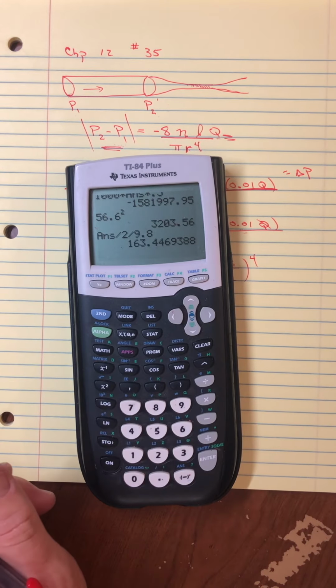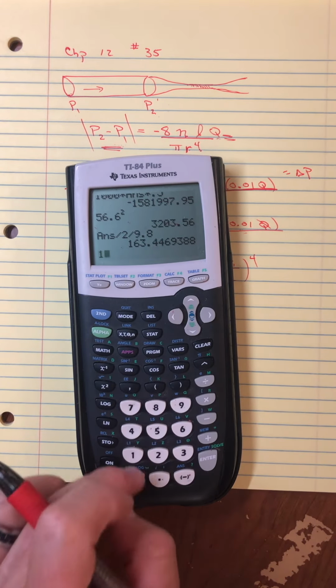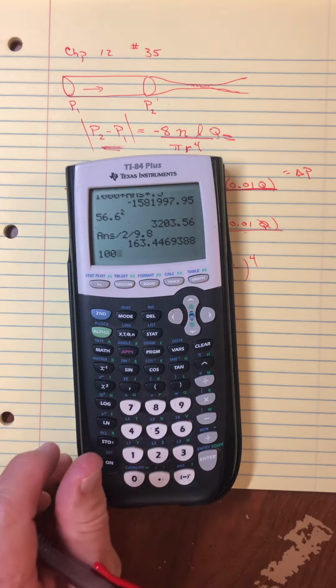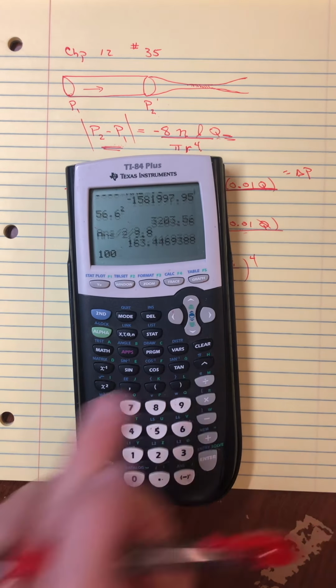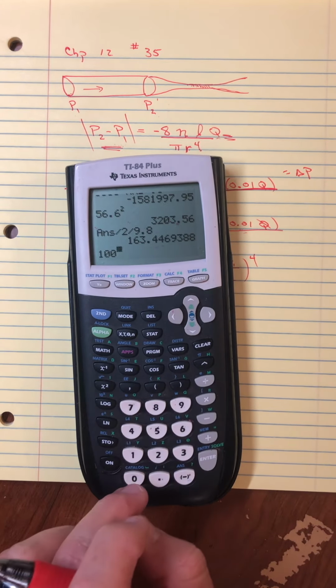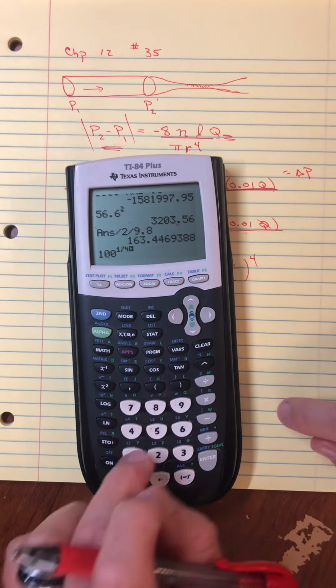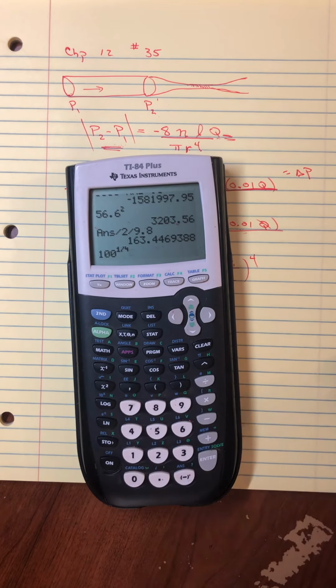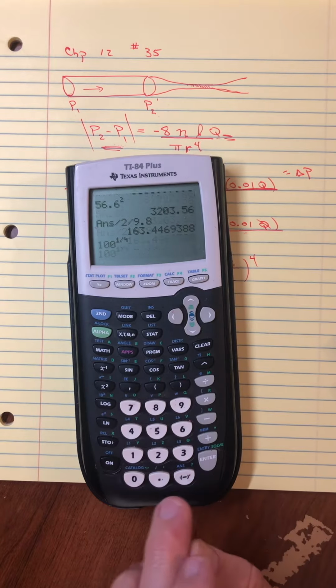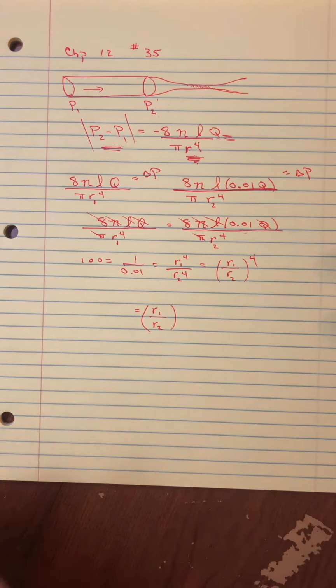How do I want to do this? I guess I'll just raise it to a power of 1/4. I was just going to take the square root twice, but I'll just raise it to 1 over 4. How about that? Okay, so 100 to the 1/4 power gives me about 3.16.